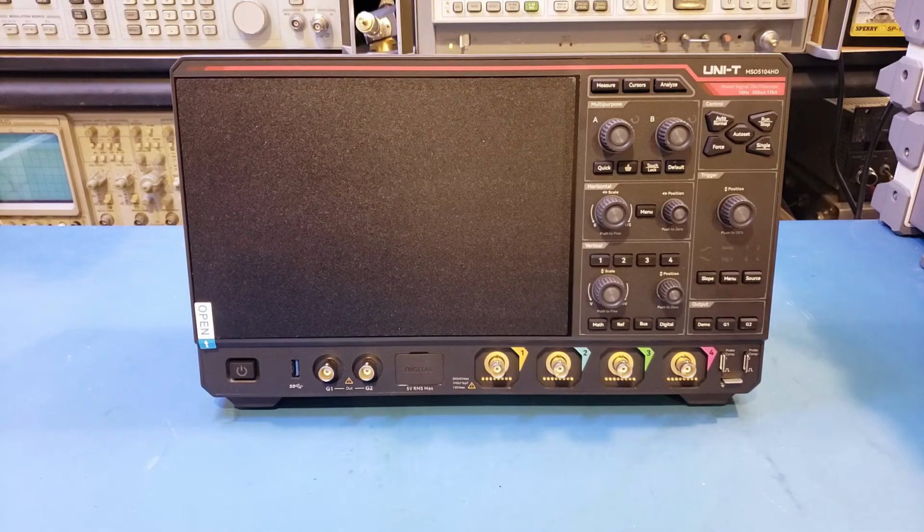In some areas, the Rigol has an edge. For instance, the maximum frames of waveform recording is 500,000 frames on the Rigol versus 400,000 frames on the UNI-T. And by the way, that is for the segmented memory feature. And the vertical sensitivity is 100 microvolts per division on the Rigol versus 500 microvolts per division on the UNI-T.